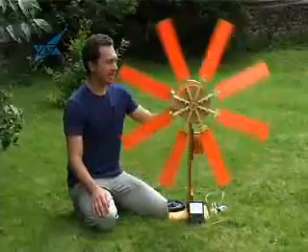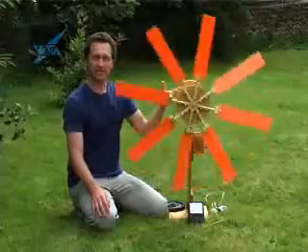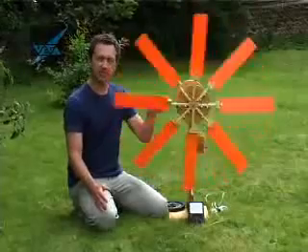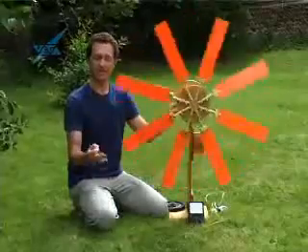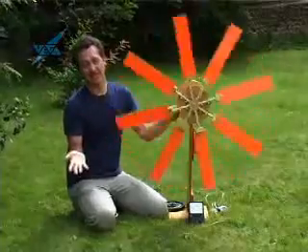Now the power that you get available from the windmill is dependent, obviously, on the wind speed, but it's actually dependent on the wind speed cubed. So if you double the wind speed, the power goes up 2 times 2 times 2, you get 8 times the power. And if the wind drops by a half, then you get an eighth of the power.